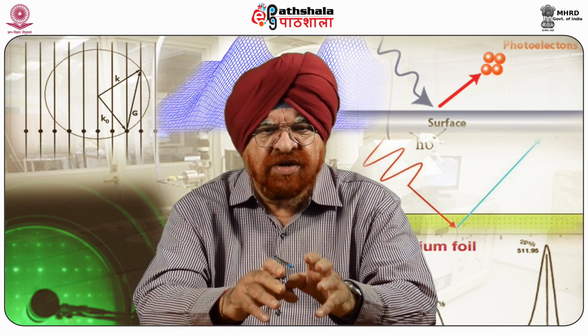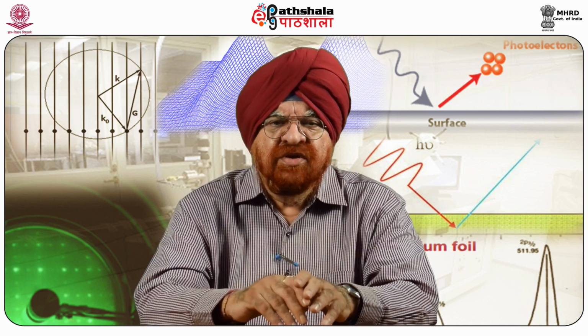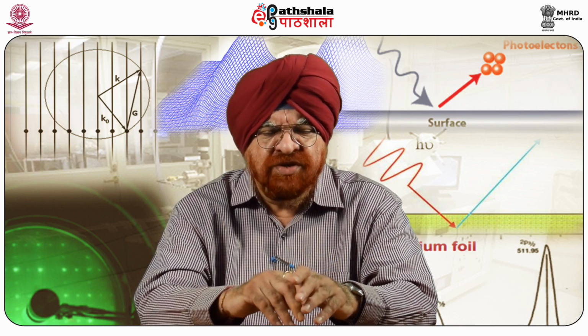Measurement is non-destructive to the crystal lattice or structure. This is a very big advantage when we compare it with other techniques. For example, if you use ESCA, which we call XPS, there the sample is destroyed. So in this technique, the sample is not destroyed, and we can carry out the measurements once again. Therefore, this is a non-destructive technique to the crystal lattice or structure.